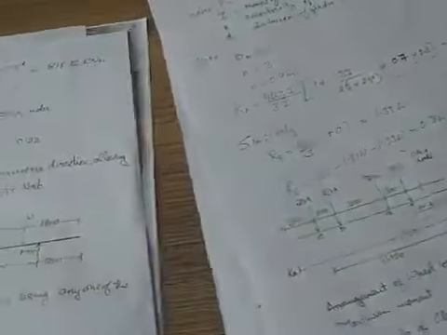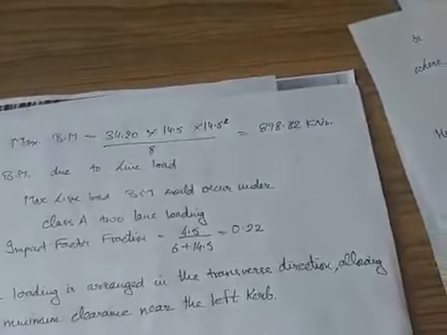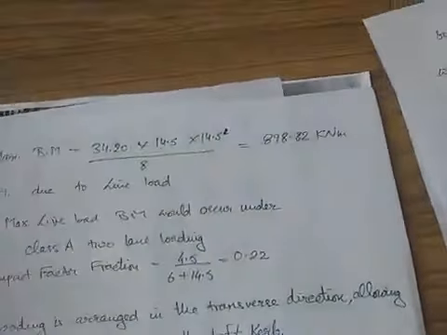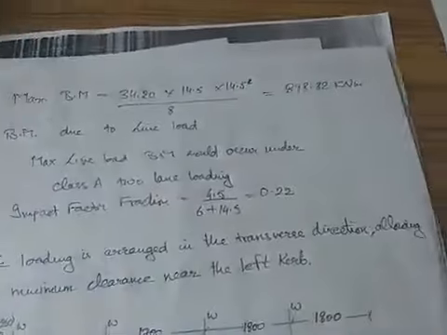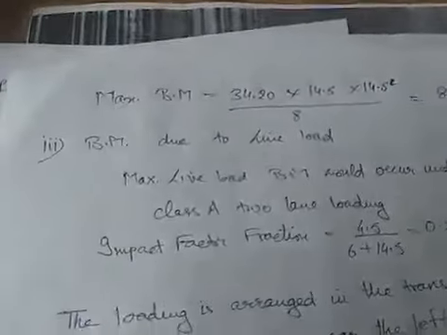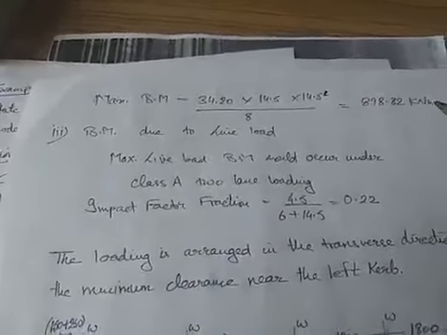If you want to take out the moment, this moment is given by WL square by 8. So W is 34.2 and L is 14.5. So this gives me 14.5 square by 8. So the moment comes out to be 898.82 kilonewton meters.